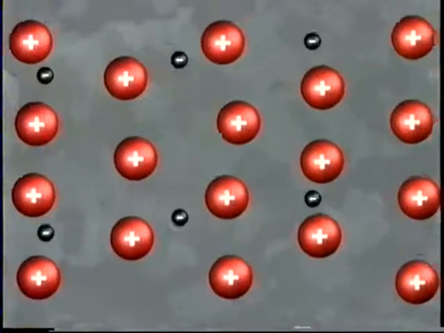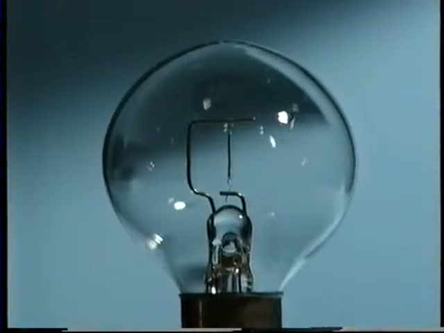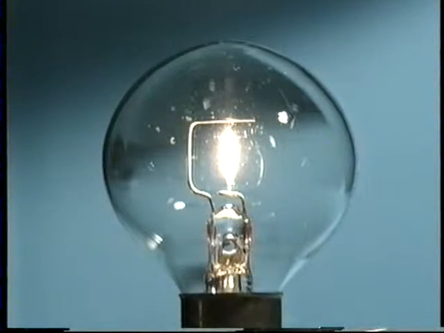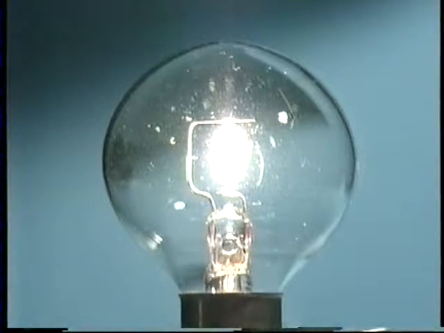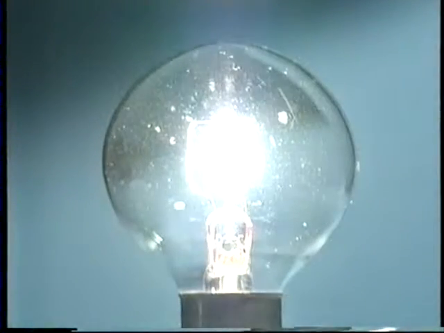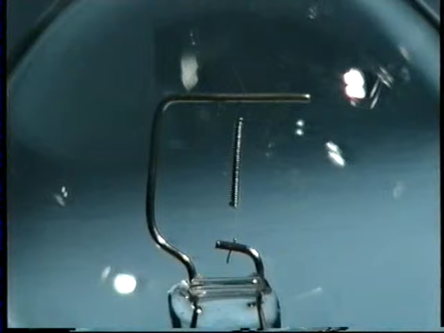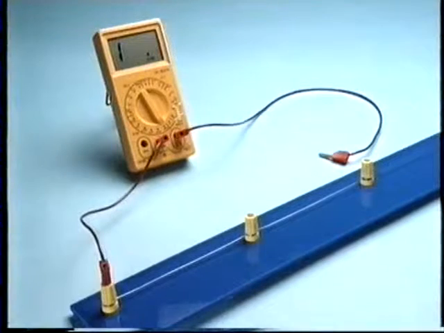As electrons move, they collide with the metal ions. Energy is transferred and the metal gets hotter. This bulb has a filament made of tungsten. Increase the current and the filament gets so hot that it emits light as well as heat. Further increasing the current results in the filament melting, breaking the circuit.